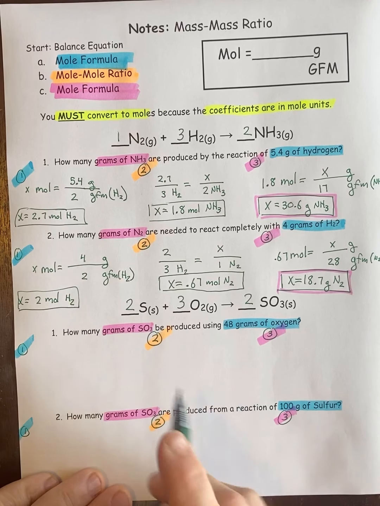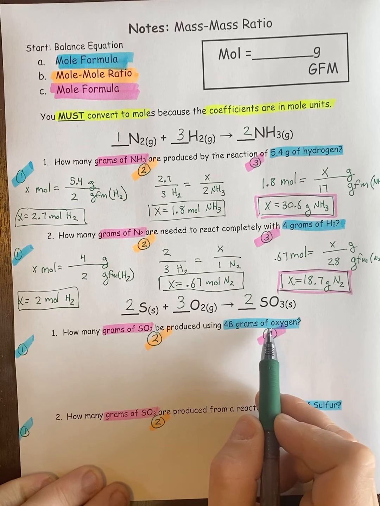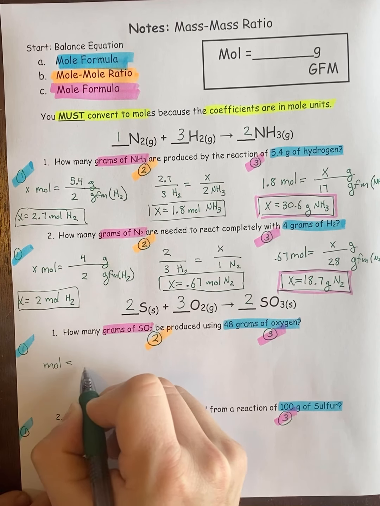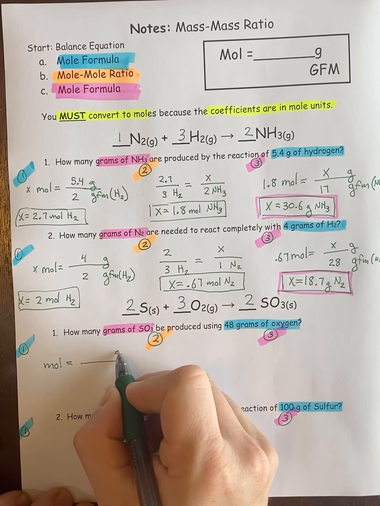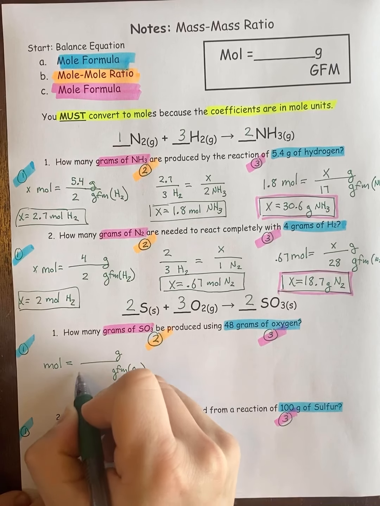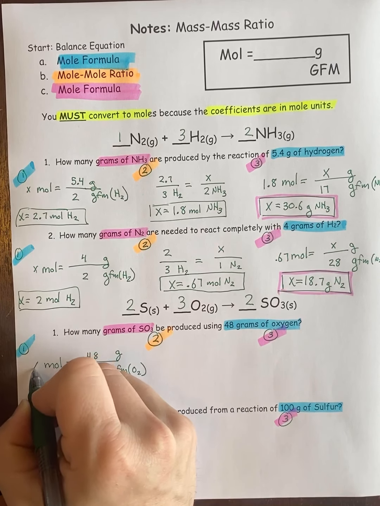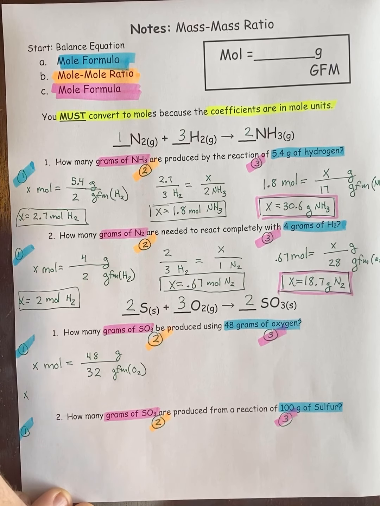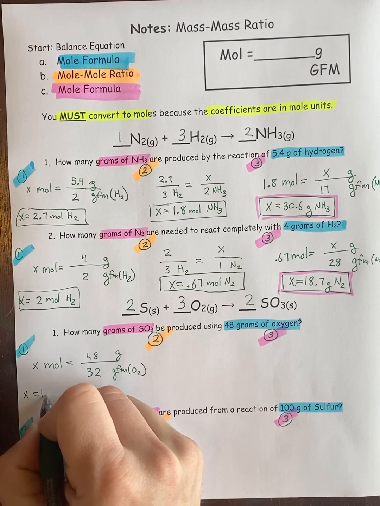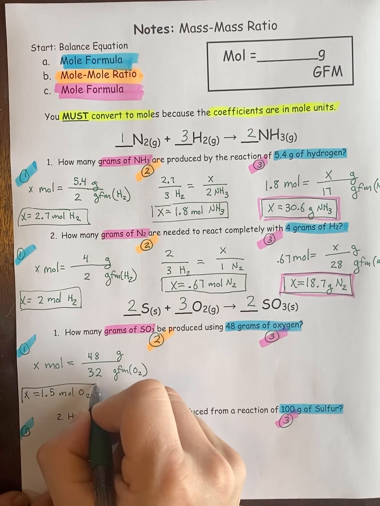So for this next one, how many grams of SO3, that's what I want eventually, is being produced using 48 grams of oxygen. So mole formula. The GFM of O2 is 32. They gave me 48. 1.5 moles of O2.